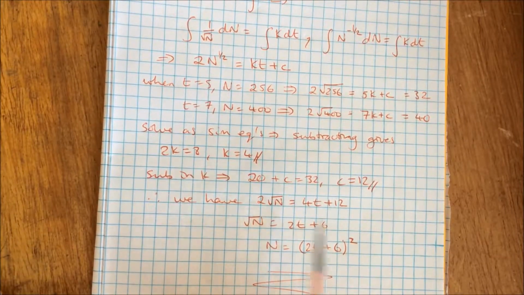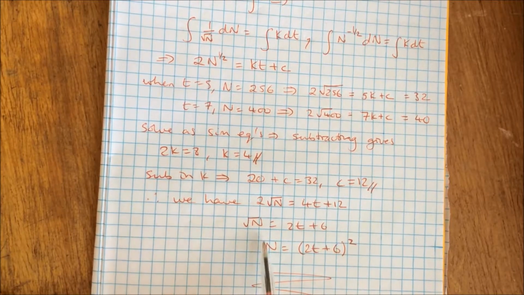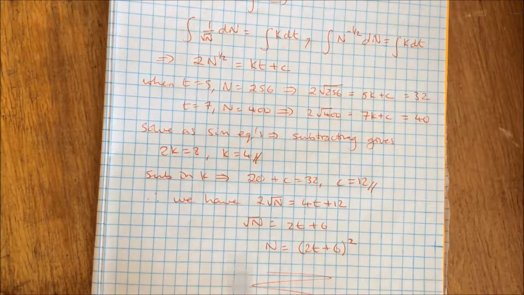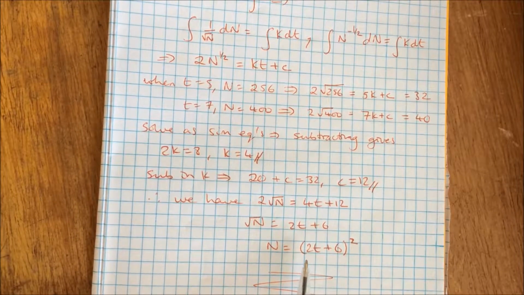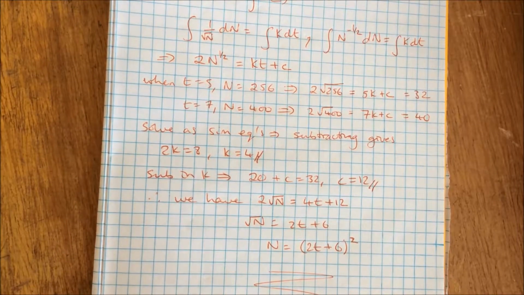2 root n equals 4t plus 12. Divide through by 2: root n equals 2t plus 6. Square both sides to get n on its own, and n equals, in brackets, 2t plus 6, squared. And that's a pretty easy 7 marks.